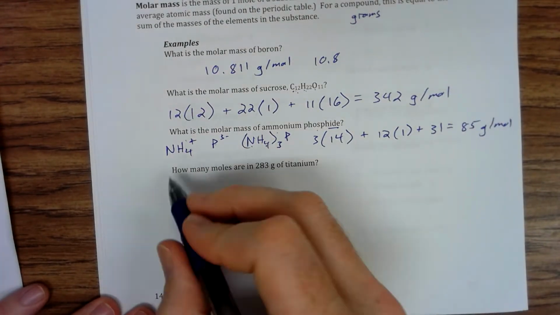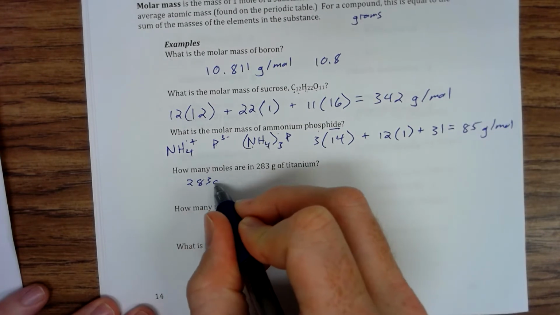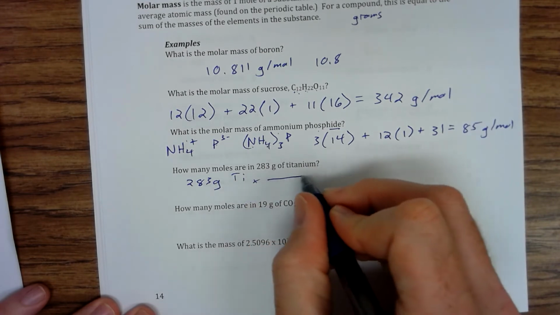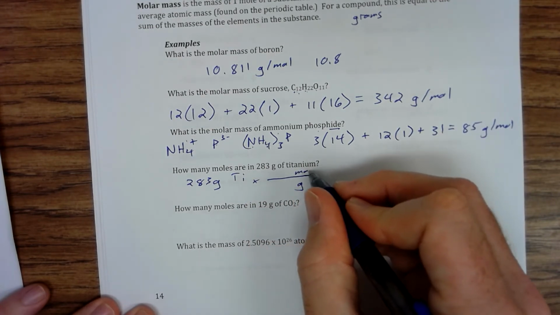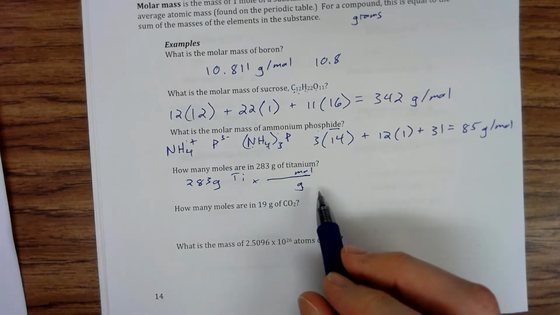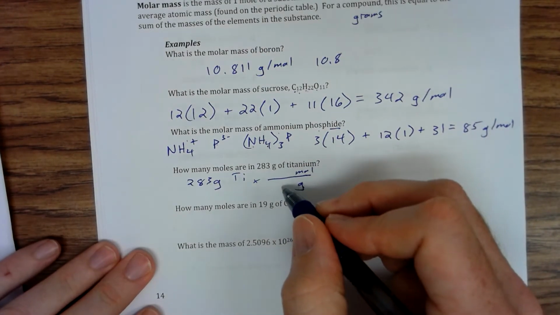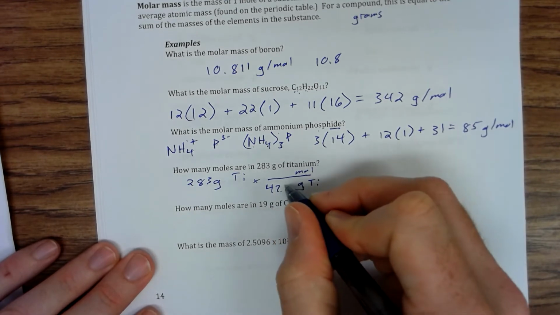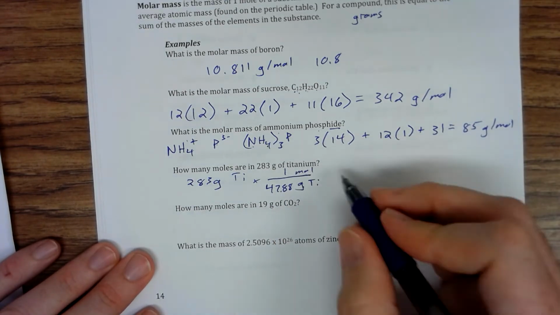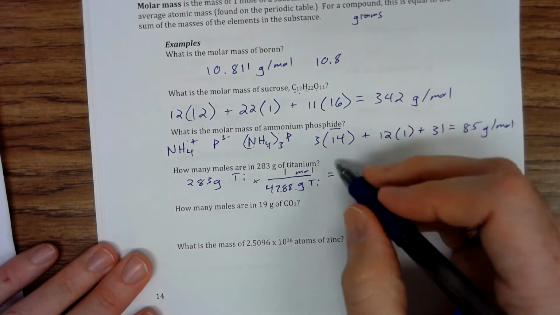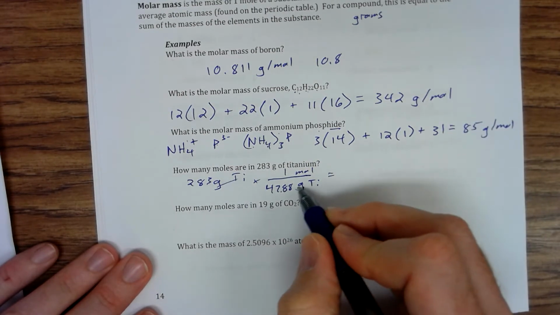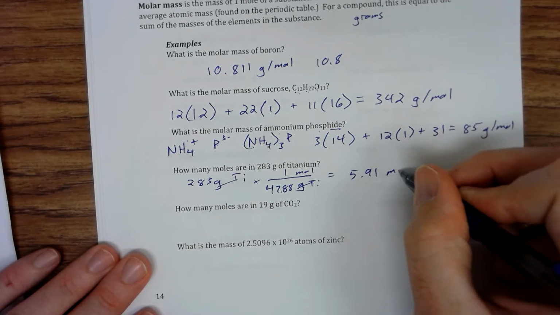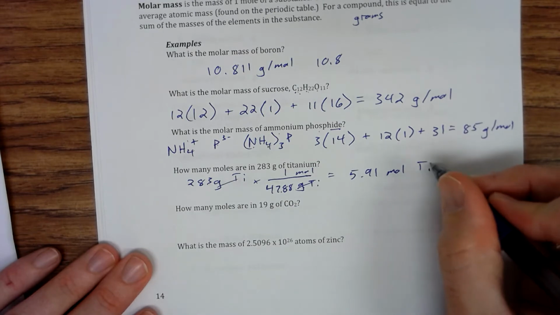So the 283 grams of titanium, how many moles are in that? So we'll just change grams to moles. And the G stands for go to the periodic table to find the molar mass of titanium, which is 47.88 grams per mole. And so the grams cancel out. Very nice. And our moles is 5.91 moles. And that's a pretty typical answer.